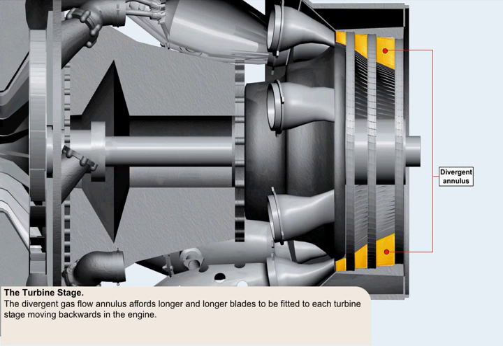There are certain features shown in this diagram which are worthy of special note. The divergent gas flow annulus allows longer and longer blades to be fitted to each turbine stage moving backwards in the engine. This enables the velocity of the gas stream to be controlled as the gas expands into the larger volume available to it.